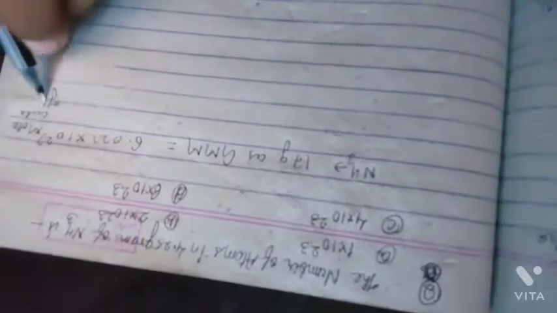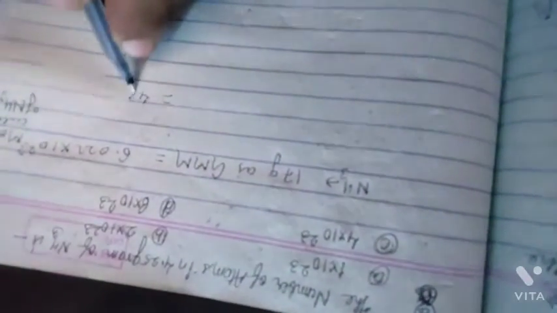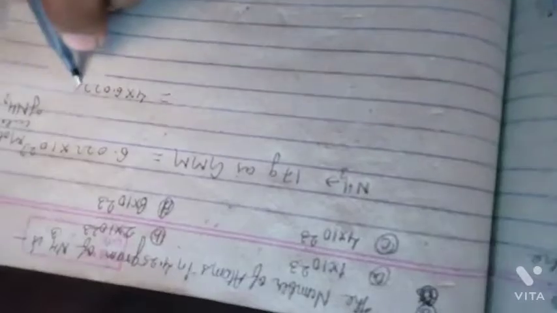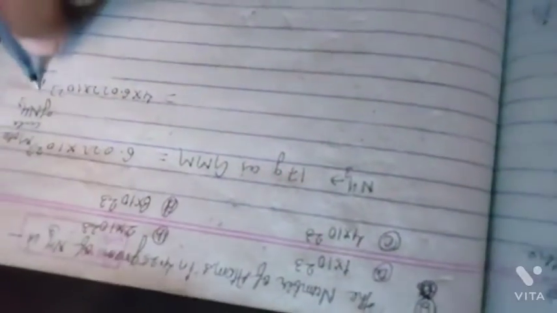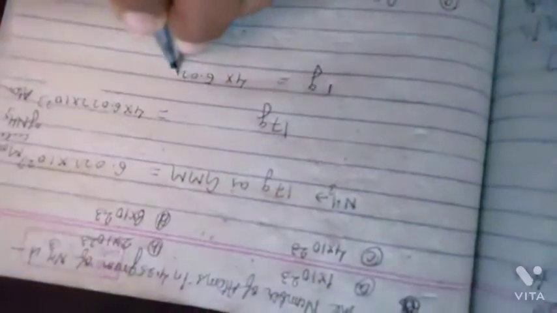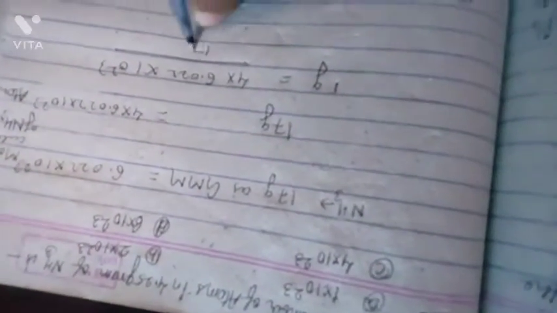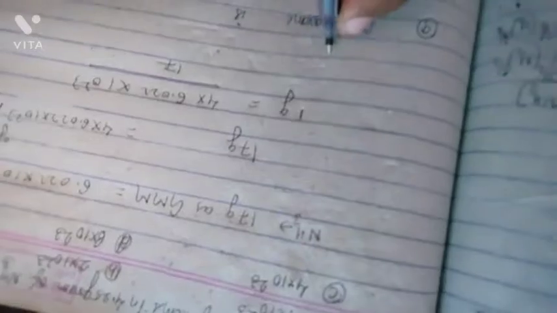if this much is there, it contains 6.022 into 10 power 23 molecules of ammonia. But if you count the atoms, since one molecule of ammonia has 4 atoms, the total atoms equal 4 into 6.022 into 10 power 23 atoms for 17 gram. So for 1 gram it equals 4 into 6.022 into 10 power 23 upon 17.